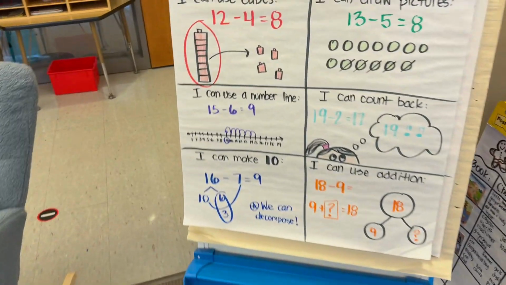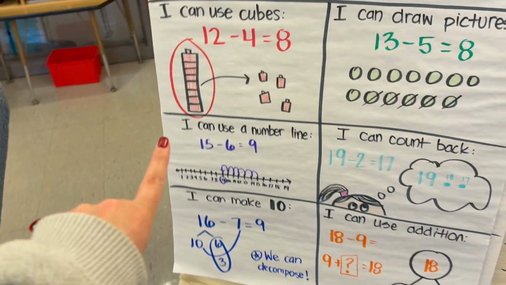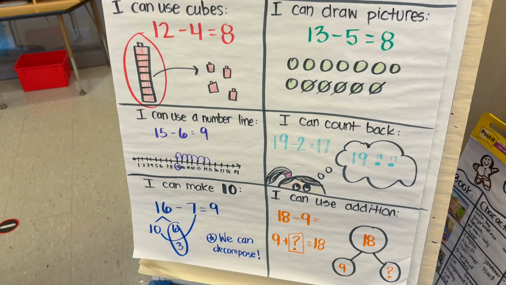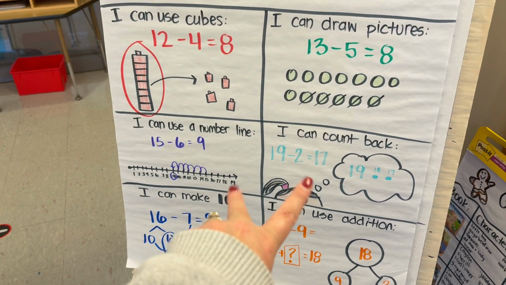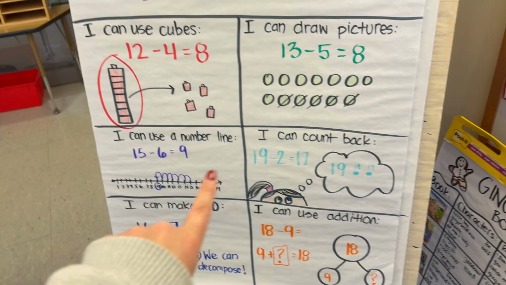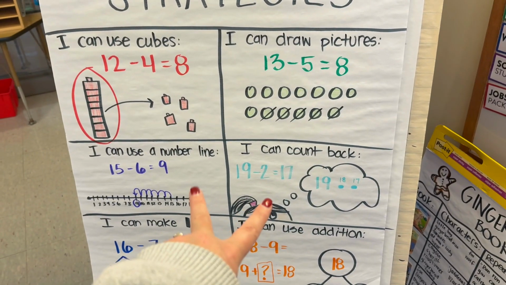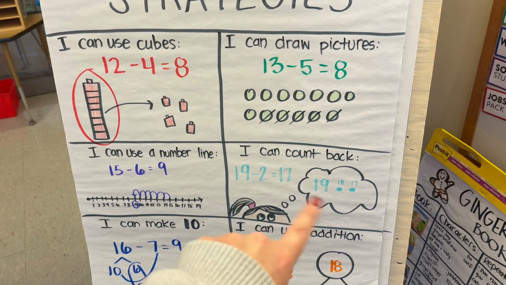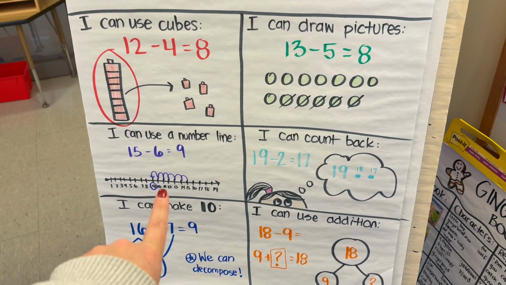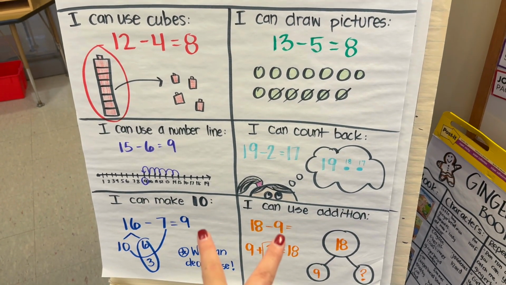All right, so as for some other strategies that we teach: using a number line, counting back, making 10, and using addition. So I'm going to quickly share using a number line and counting back. Those are our middle level strategies that I teach students. And really, if you notice, they're both actually counting back. One, we're trying to get them to do it in their head, and the other, they're actually using a physical number line. And these two are going to be more advanced.